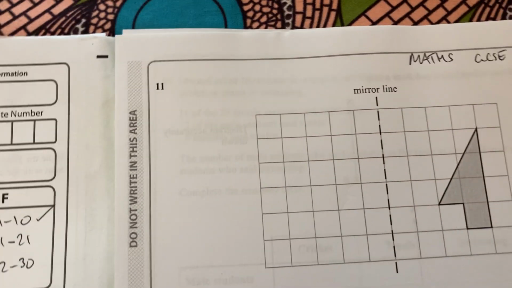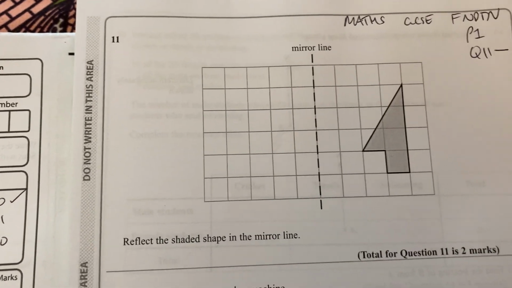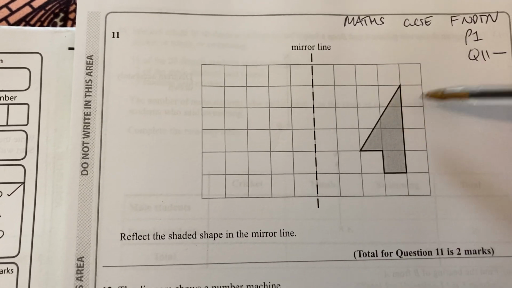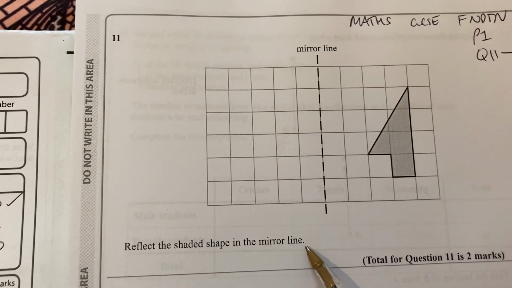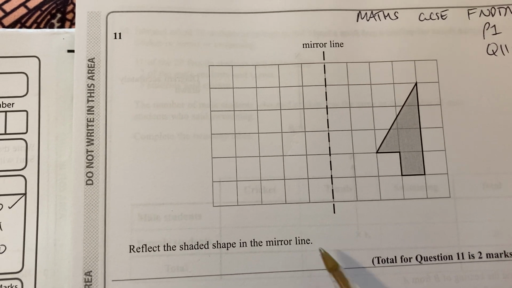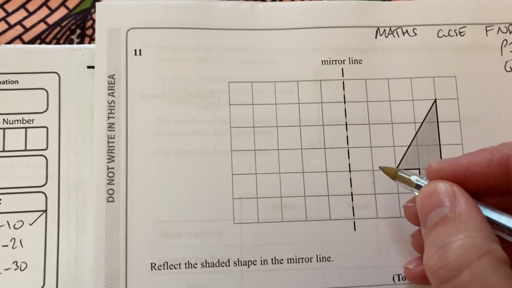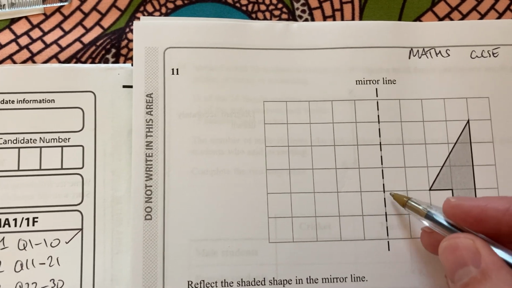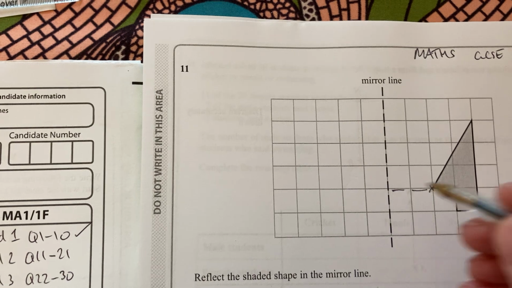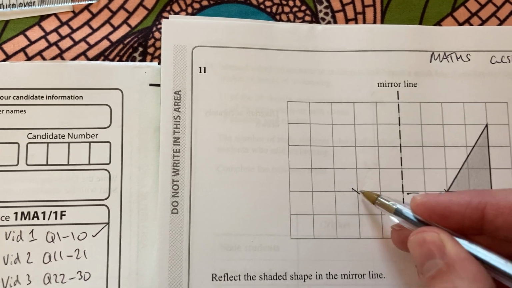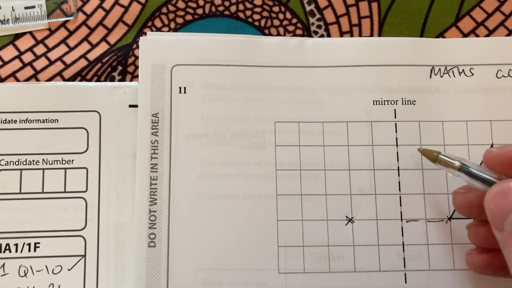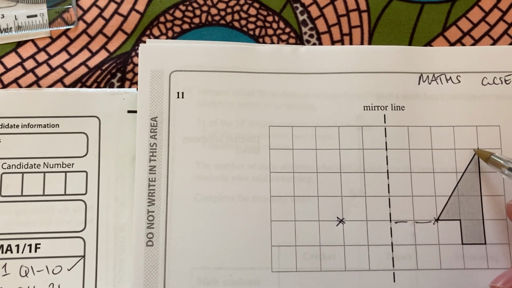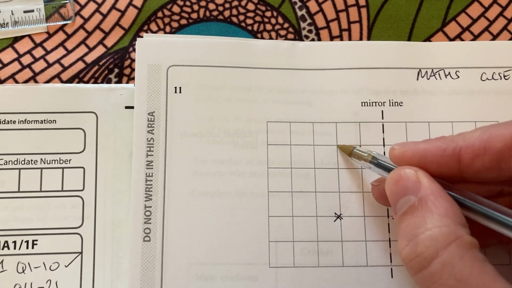Okay, so question 11 is a reflection question. There's a mirror line and a shape, and it says reflect the shaded shape in the mirror line. Now, you could use this with tracing paper, but I prefer to do counting. So you can see that there's 1, 2 to get to that point. So go to the left 1, 2. And so that kind of nose of that shape would be there. Similarly, it's 1, 2, 3, 4. So go 1, 2, 3, 4.